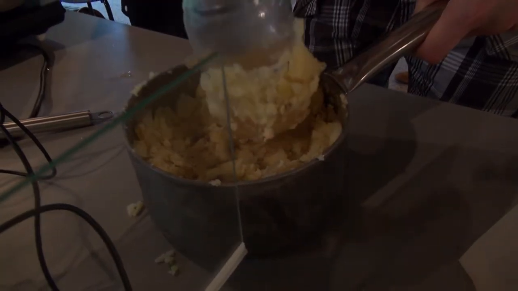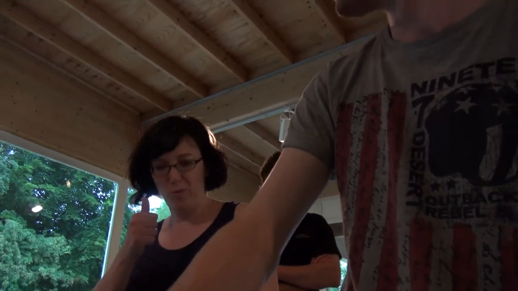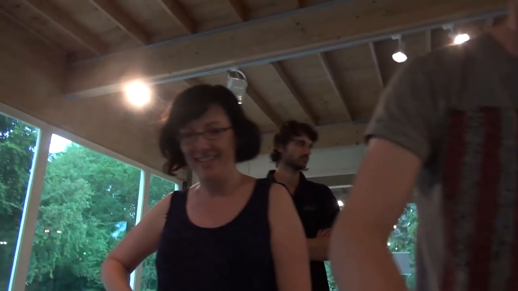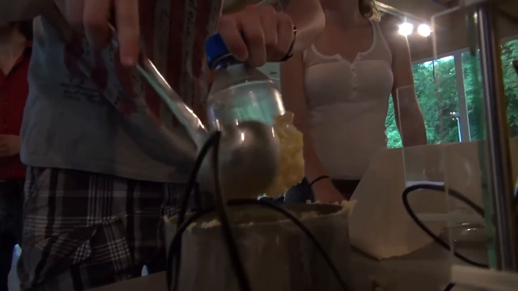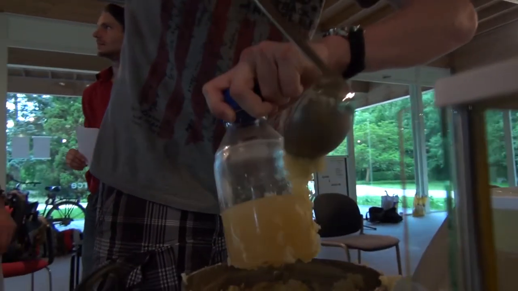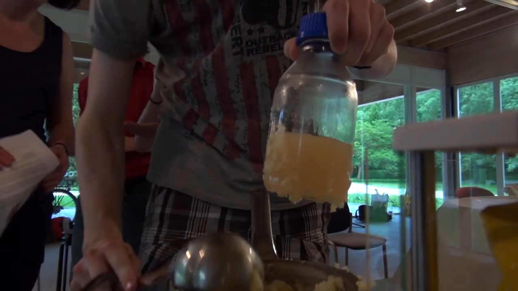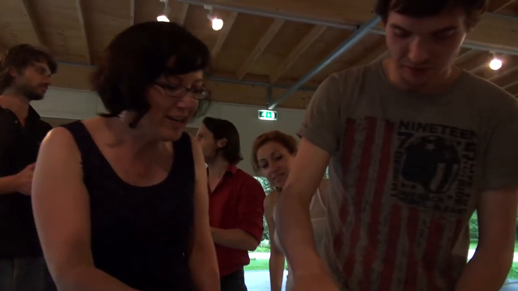Is my agar melting too? Yeah, it is kind of getting hot. We want to get it melted. Oh, my agar exploded on Monday in the microwave. No, but I do want my agar to melt. But I don't know why you're doing that, because I really just want my agar to melt.